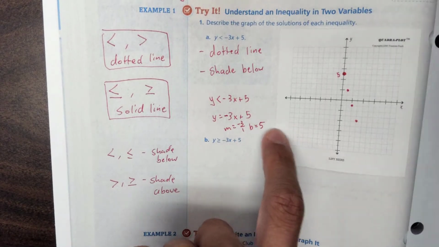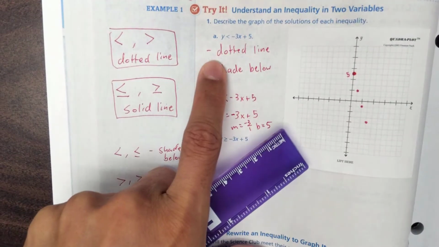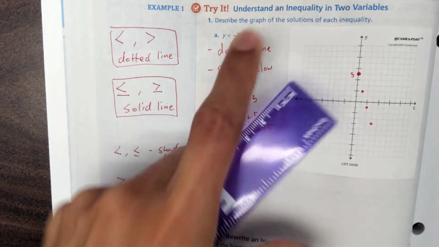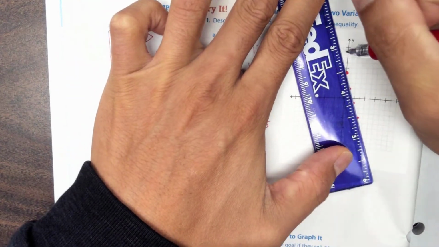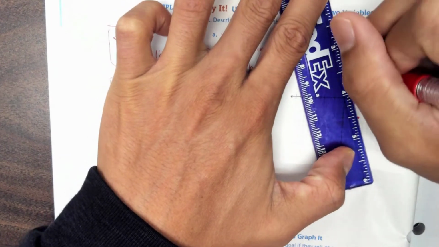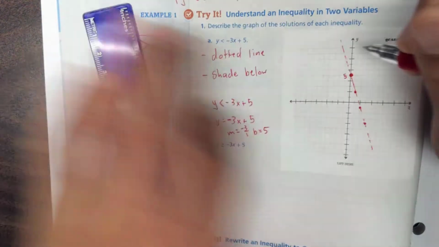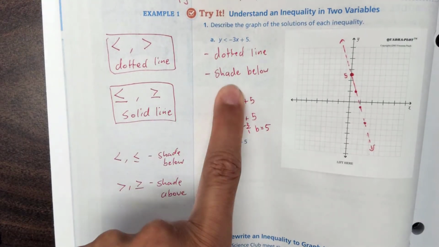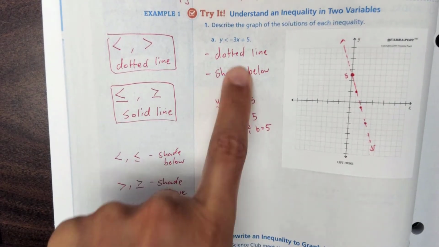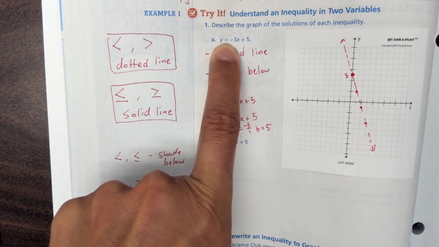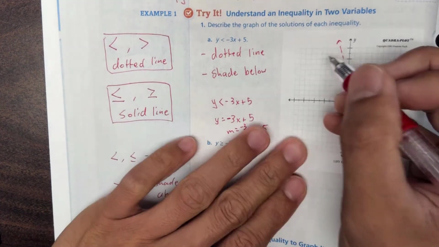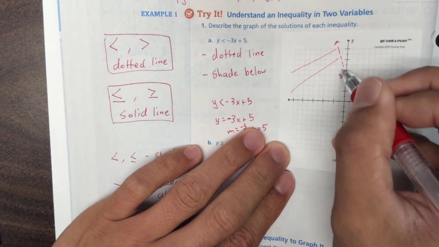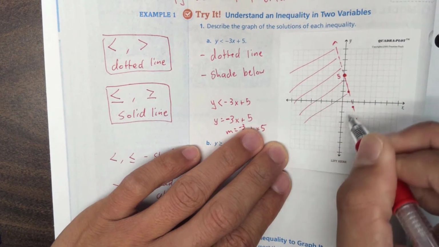And I have a line that looks like this, and I'm going to do the dotted line because I know that the inequality sign calls for a dotted line. And again, it's shade below, meaning it's less than. Y is less than this line, so that means I'm going to shade this way.